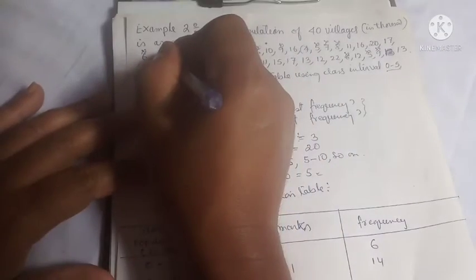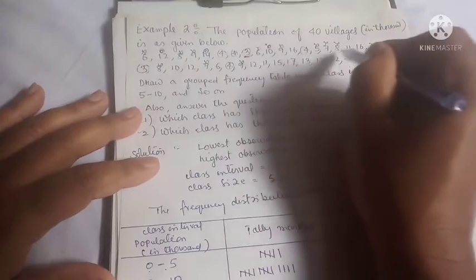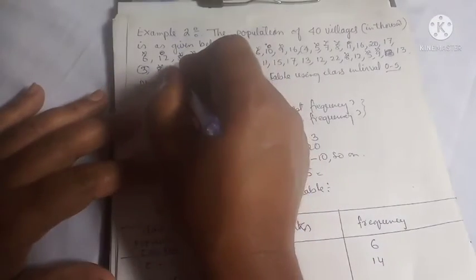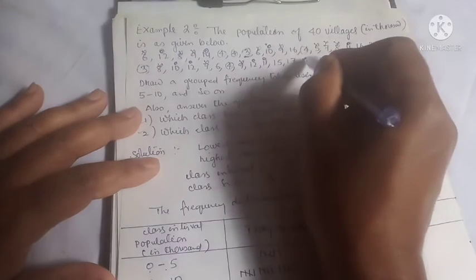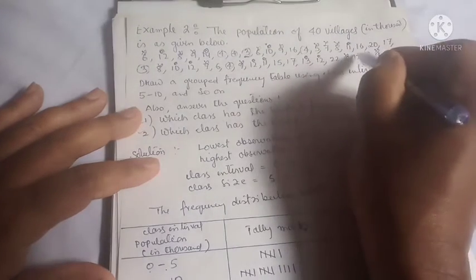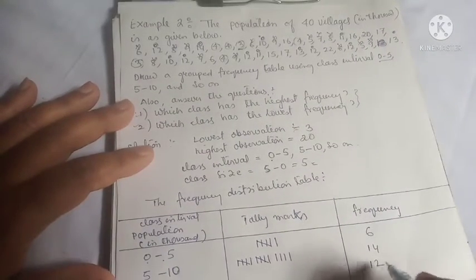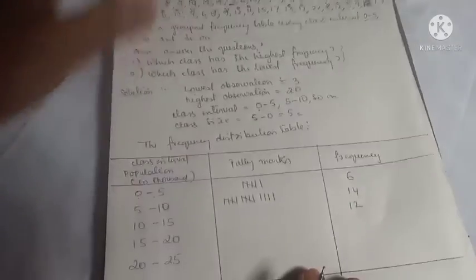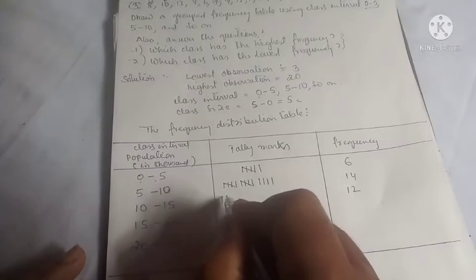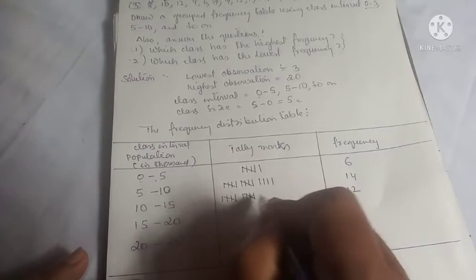How many are there from 10 to 15? 1, 2, 3, 4, 5, 6, 7, 8, 9, 10, 11, 12. There are 12 villages.